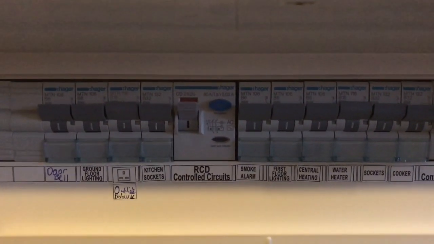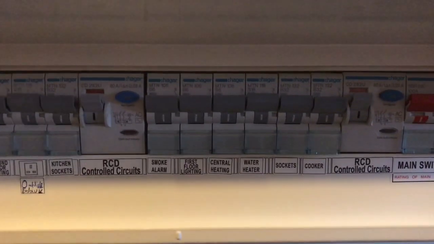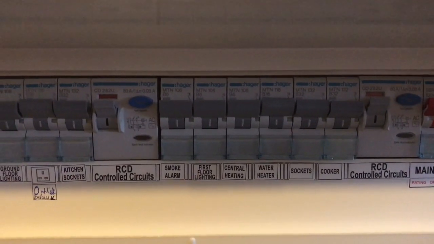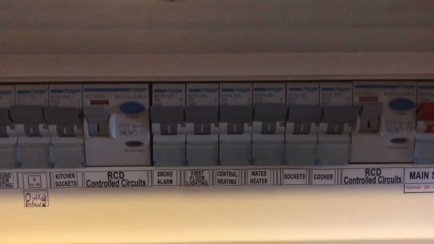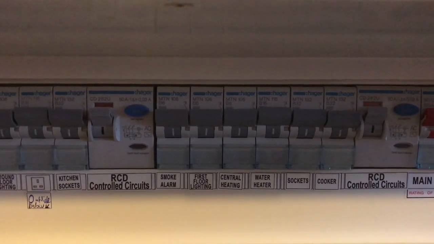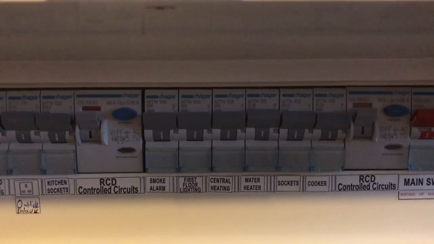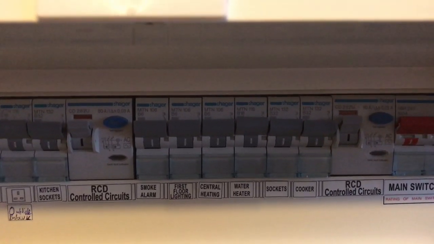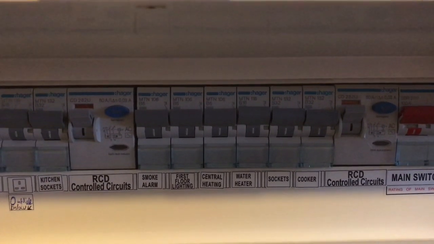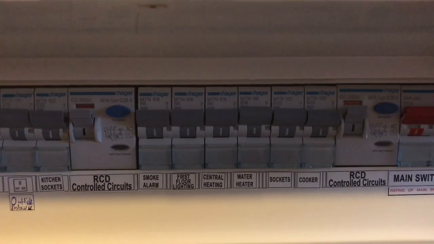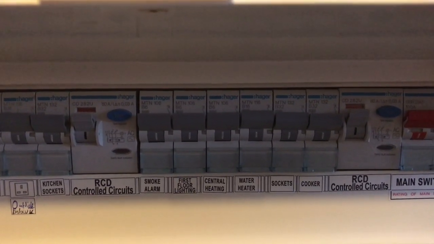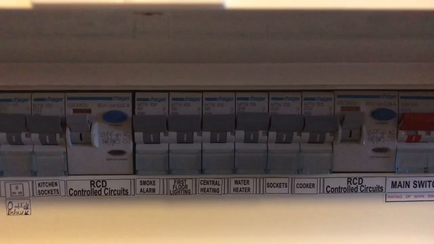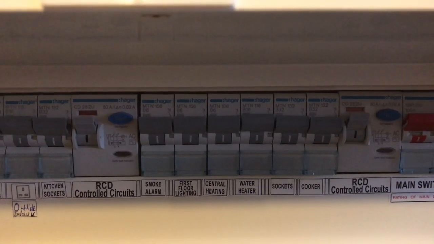And also a follow-up question. We've talked about previously the inconvenience of having one RCD protecting multiple circuits, because if we had a fault, for instance, on the cooker, an earth leakage fault, then it would affect every circuit that is protected by that RCD.